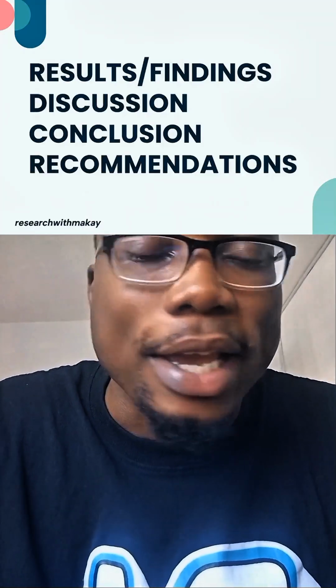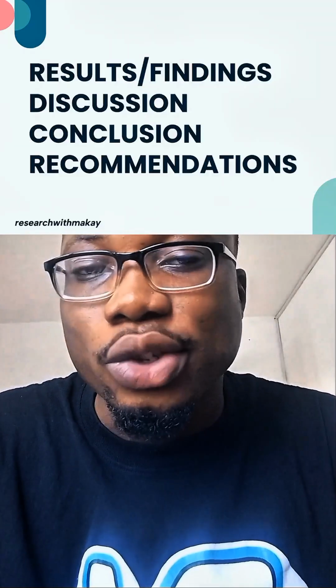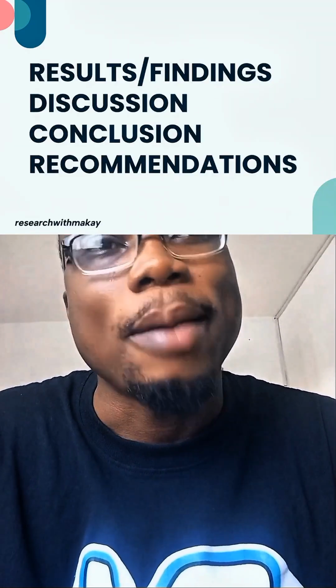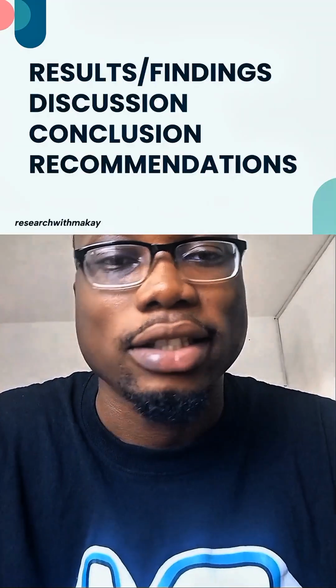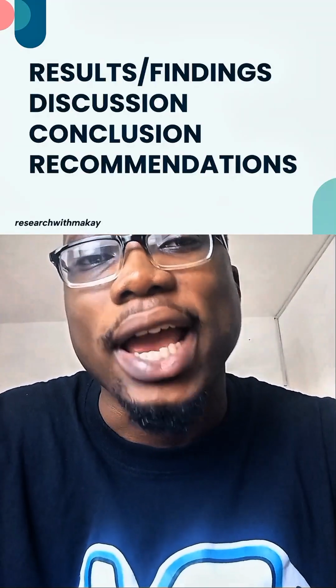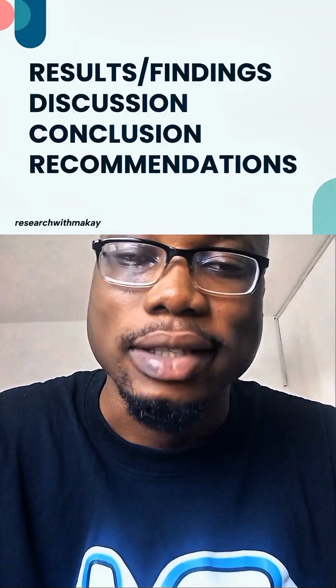Then the last step in discussion is called the implications. Some institutions require it, some institutions don't, but it's also very, very important. So the implications, what do I mean by that? Implications is talking about what these findings mean for practice, policy, or future research.